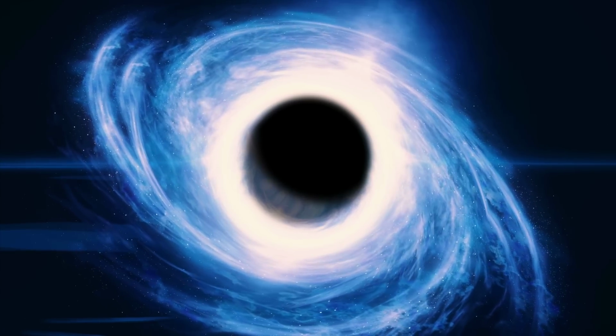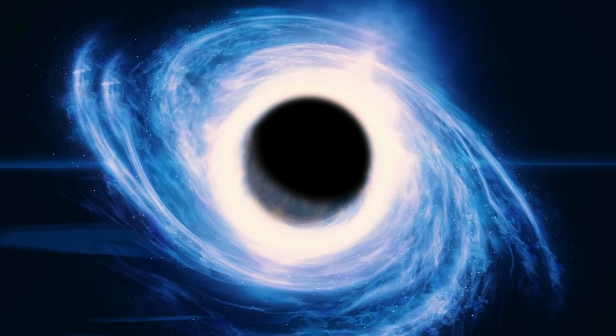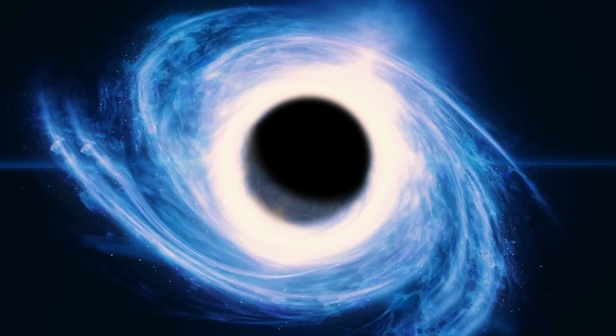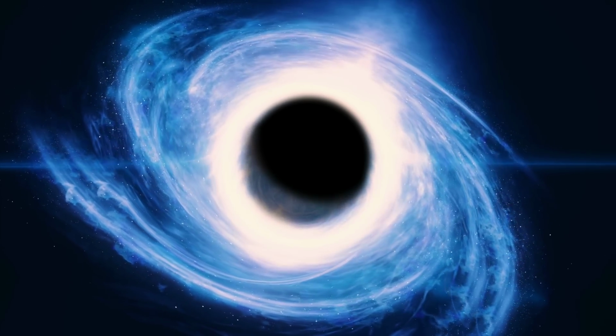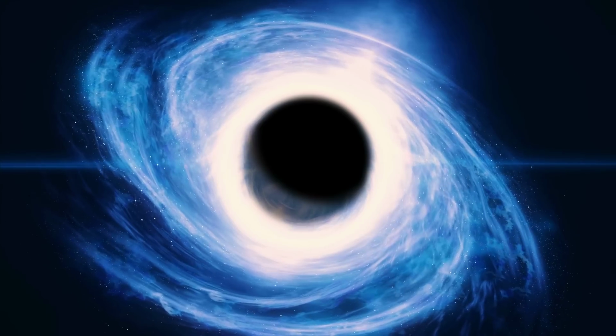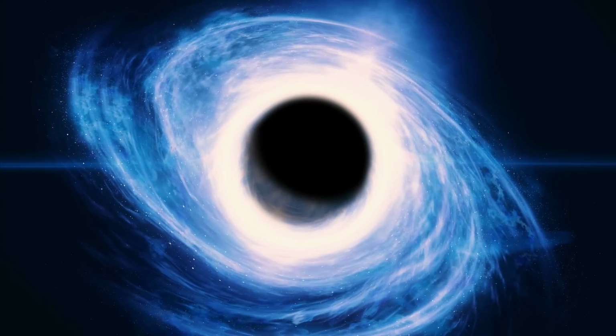As matter spirals towards a black hole, it forms an accretion disk, a swirling disk of gas and dust that heats to millions of degrees due to friction. This superheated material emits intense X-rays and other radiation, which can be detected by telescopes.